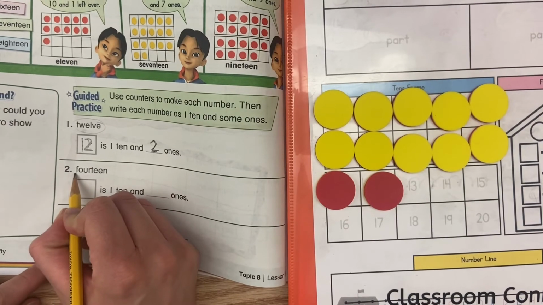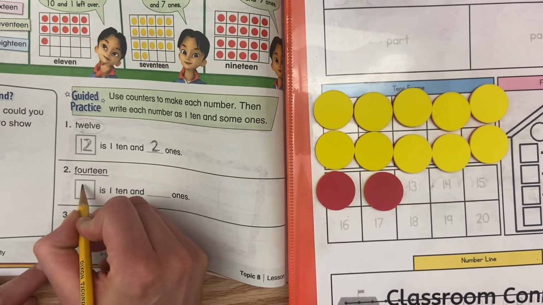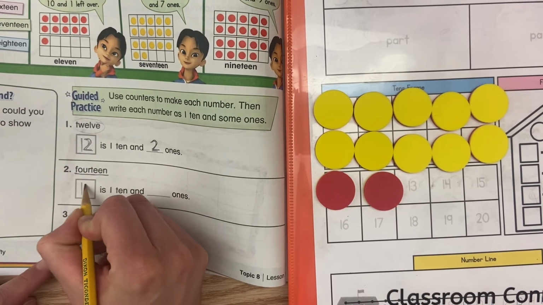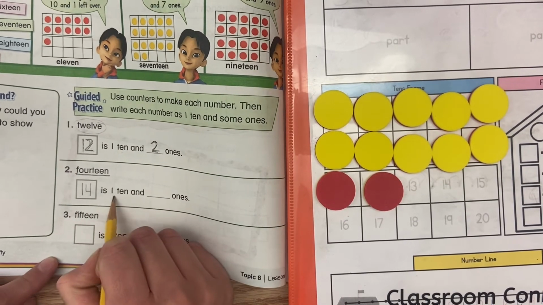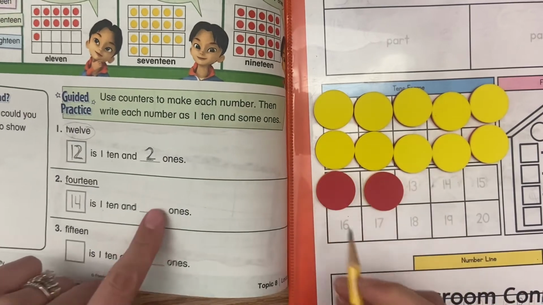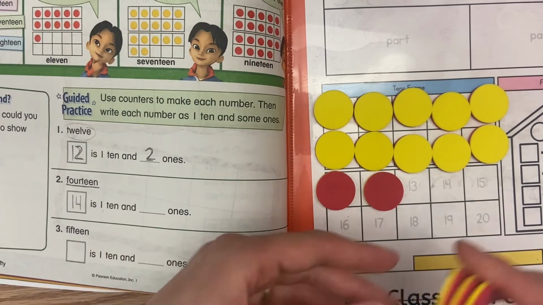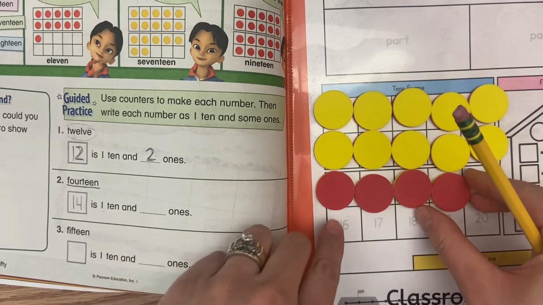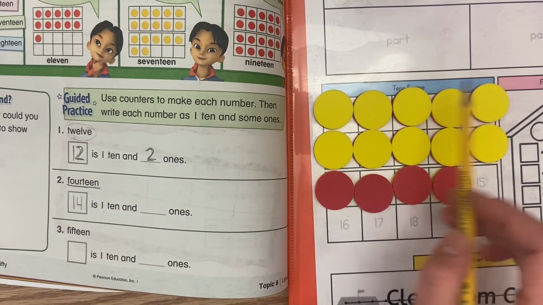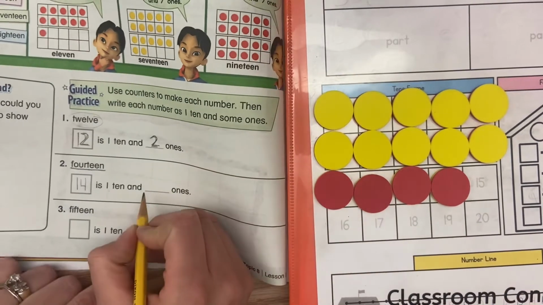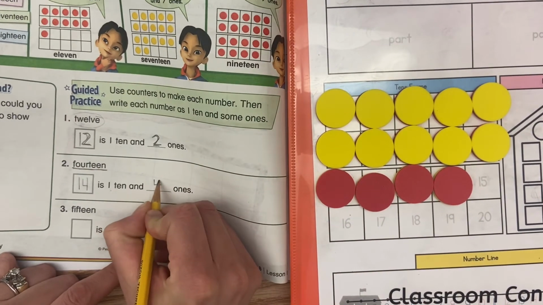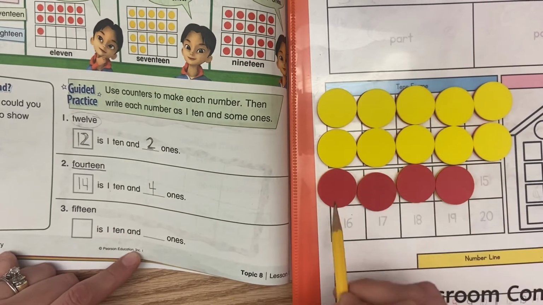Let's do number 2 together. Number 2 is the number 14. So let's write that in the first box here. 14 is, again, 1 ten, and how many ones? If you said 4 ones, good job. Let's count on. 10, 11, 12, 13, 14. So 14 is 1 ten and 4 ones.